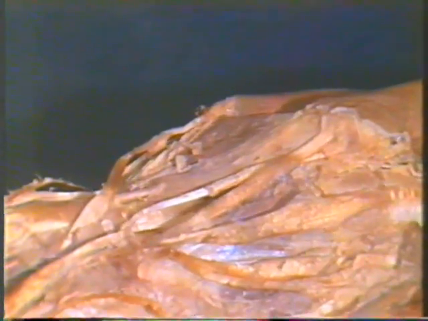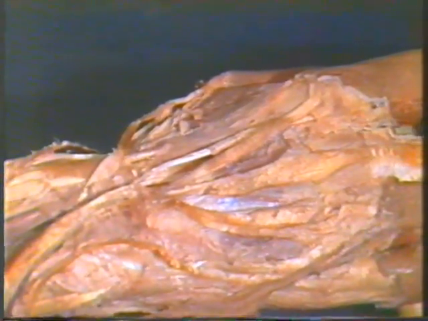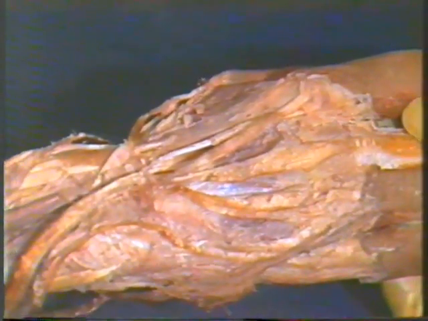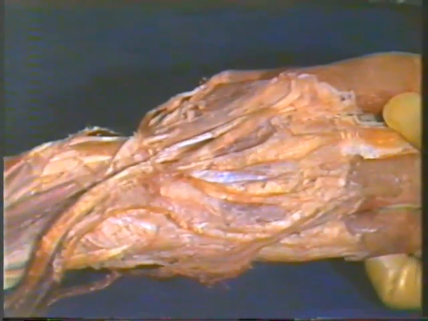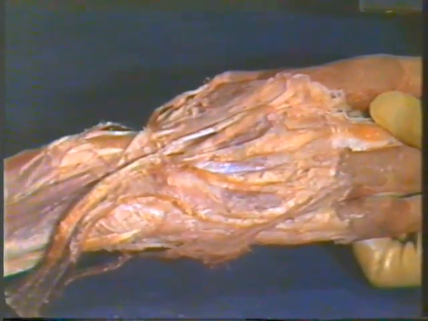Both the palmar and the dorsal interossei put the hand in the writing position, and all are supplied by the ulnar nerve, which, if paralyzed, leads to a condition called claw hand.